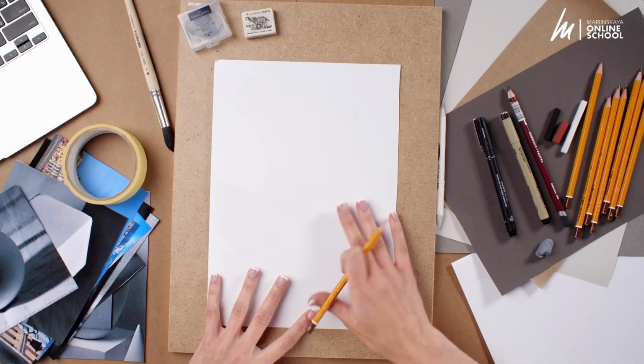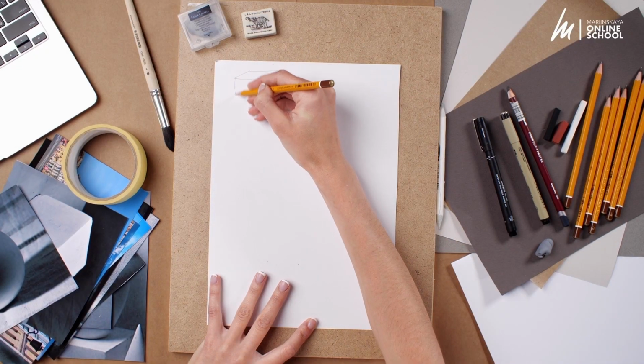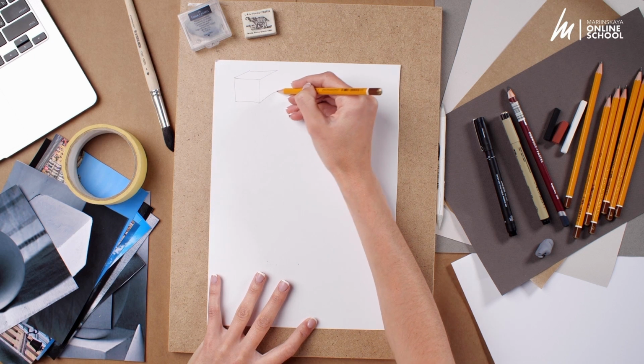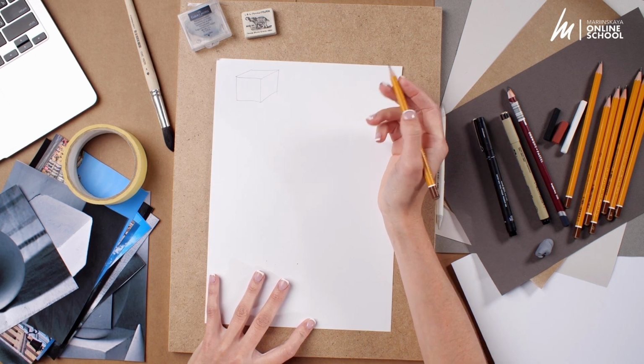This means that there are light-shadow relations in the tonal drawing. In the linear drawing, only the shape is present. Let's look at this in a simple example. If I want to draw a cube, there will be a linear drawing in this variation of its image.